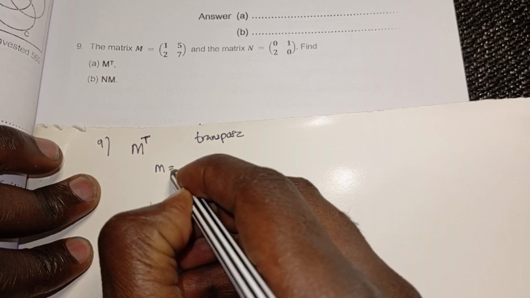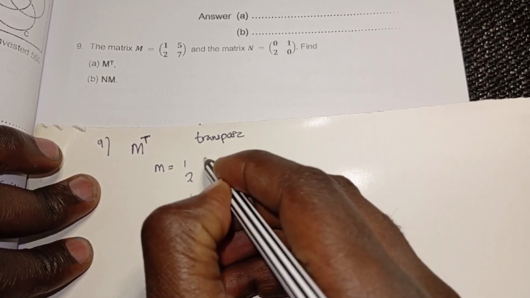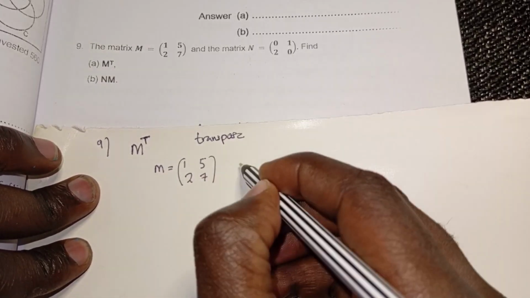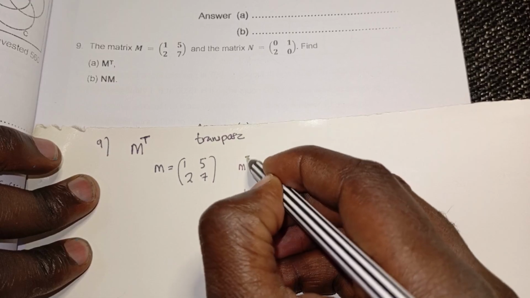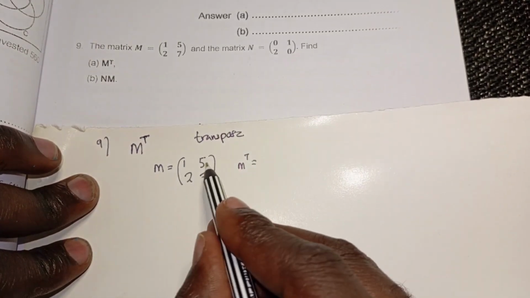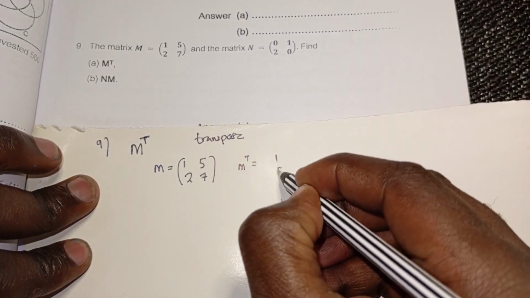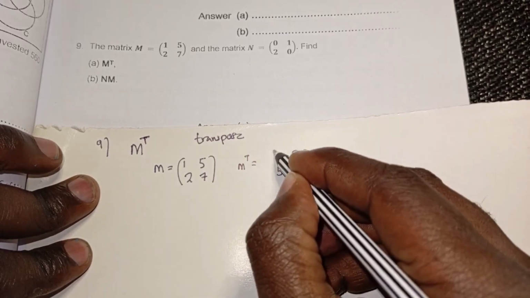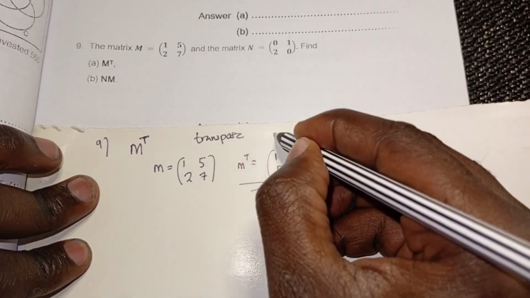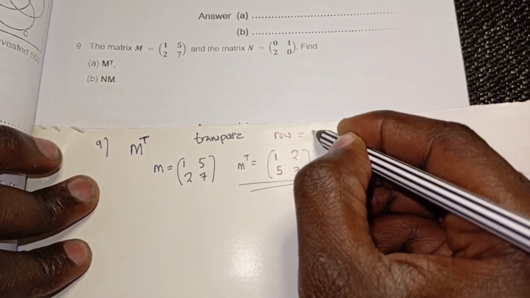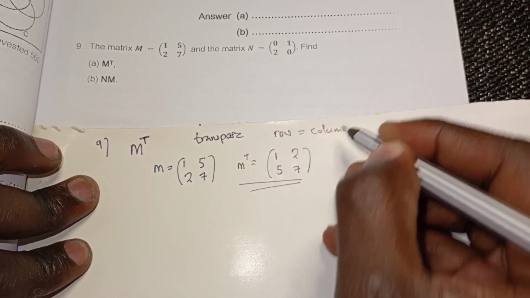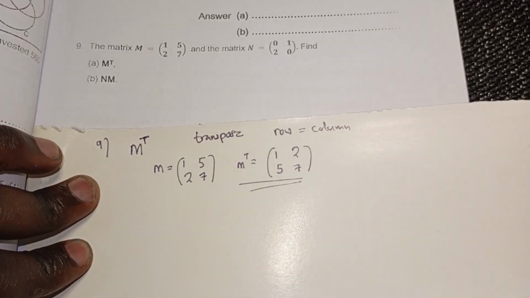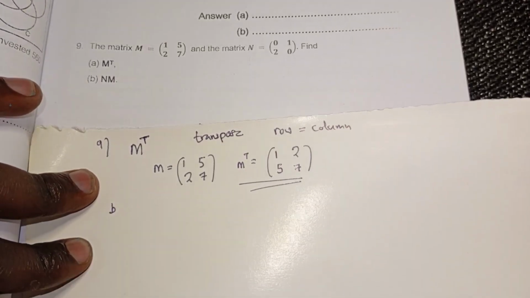Matrix M is given by 1, 2, 5, 7. So to find MT, this is a row, you just make it a column. This is a row also, you make it a column, and you're done. So you just exchange: the row will become the column. And question B.